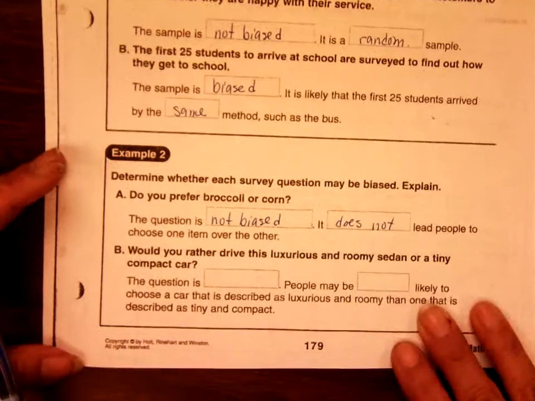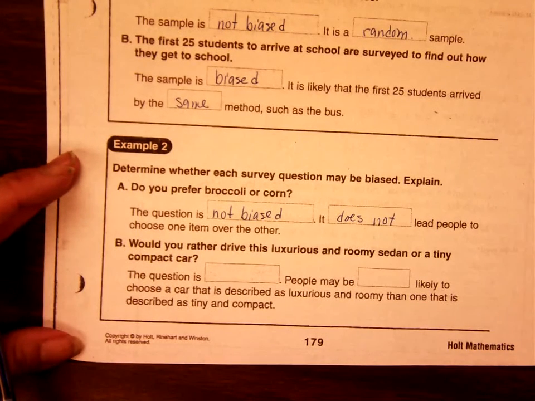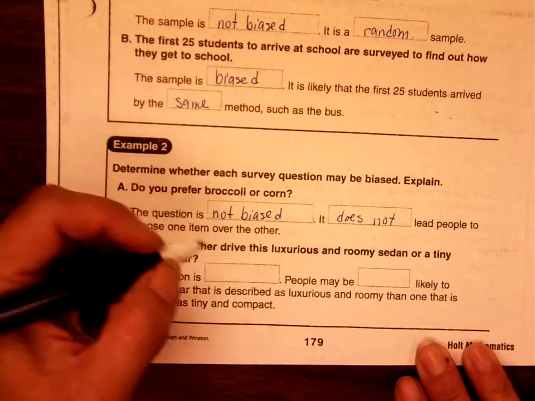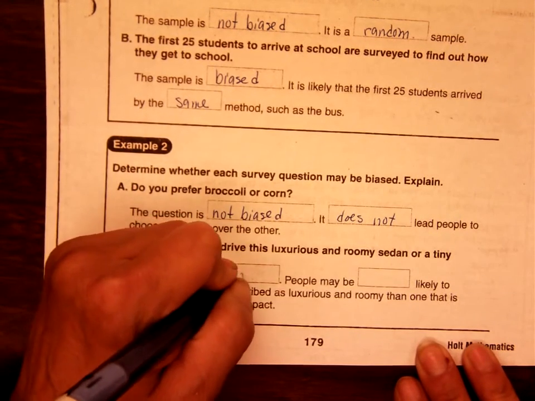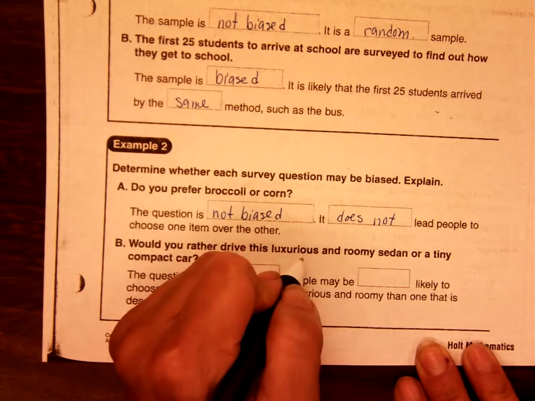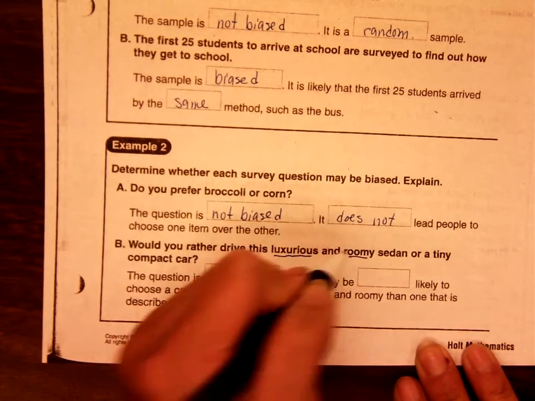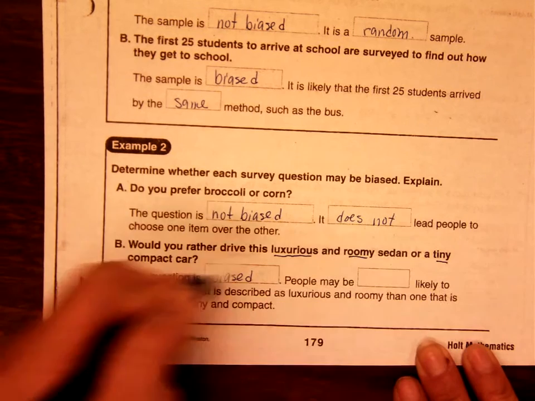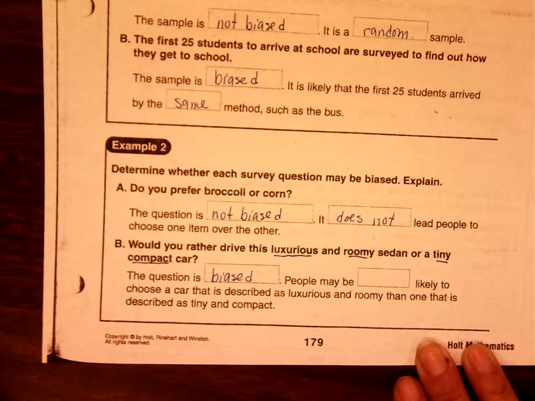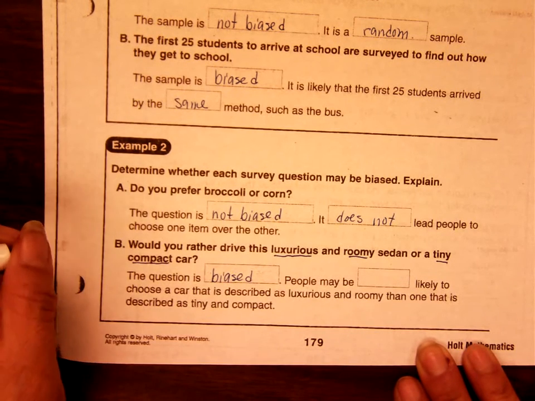Looking at B, would you rather drive this luxurious and roomy sedan or a tiny compact car? This question is biased, and the reason why is look at this. What are these? Hopefully you said these are adjective words. Luxurious and roomy are adjective words, and tiny and compact are adjective words.